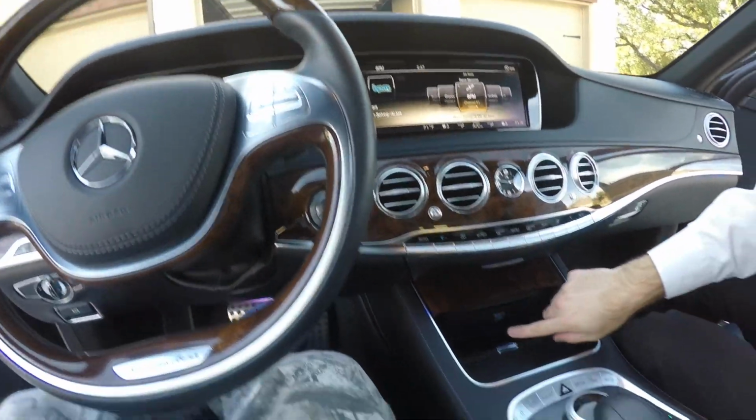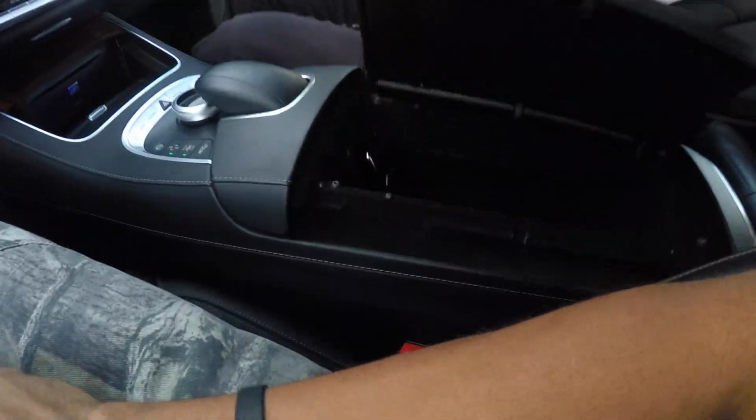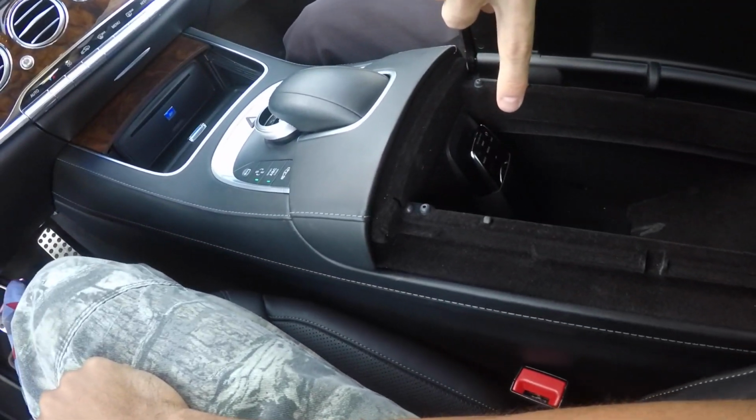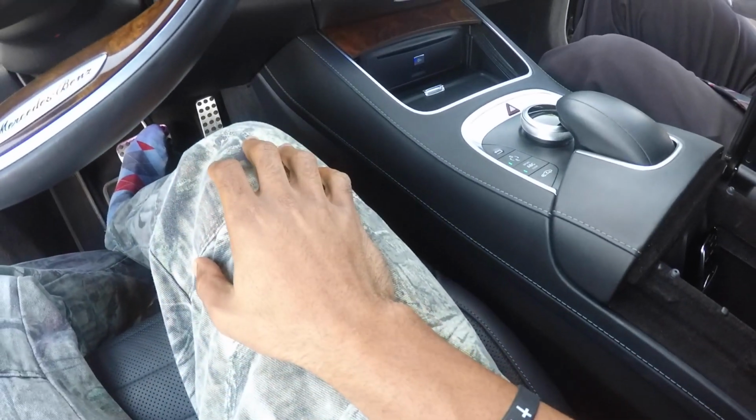The other forms of media are your SD card slot for more music. And if we open this up, this opens up both ways. There's a button there, press. There's 2 USB ports down there to charge up 2 phones, or if you want to have a USB stick with music on it, of course you can plug it in there.